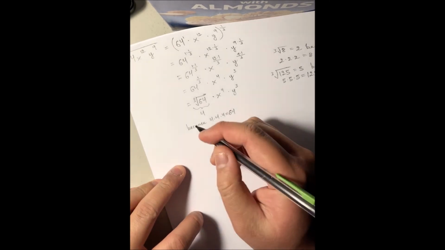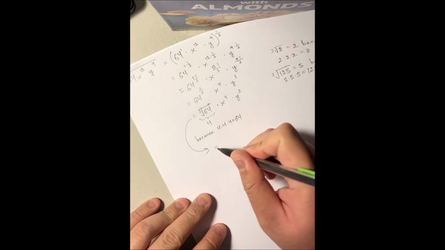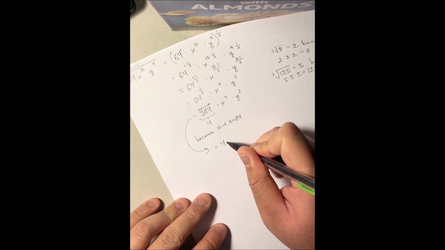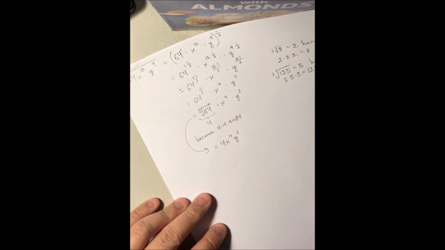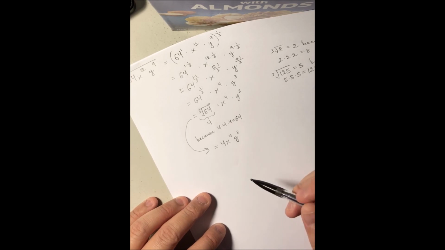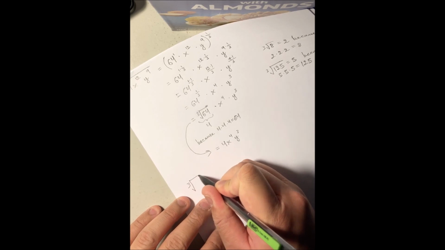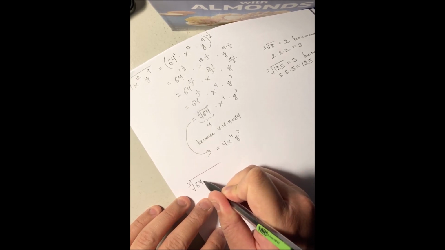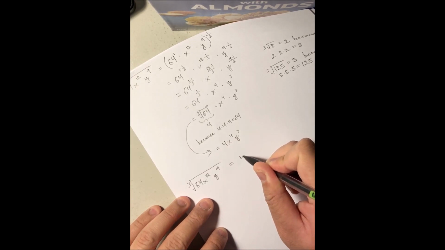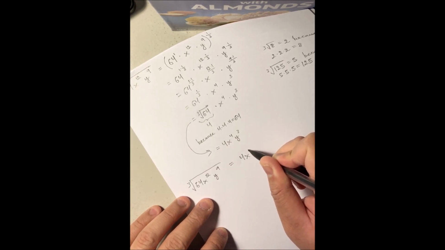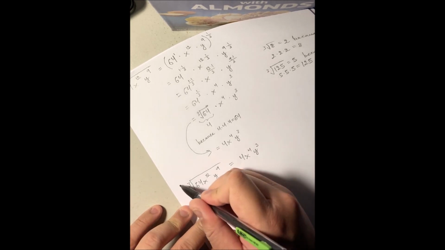So that means we are going to have 4 times x to the 4 times y to the 3rd. But hey, guess what? We are done because we cannot simplify this anymore. So that means cube root of 64 times x to the 12 times y to the 9 is going to be simplified down to 4 times x to the 4 times y to the 3rd. And that is it.